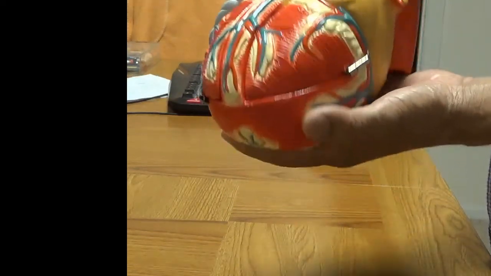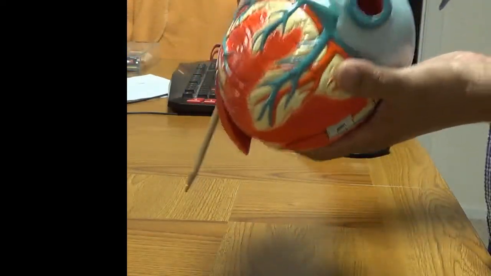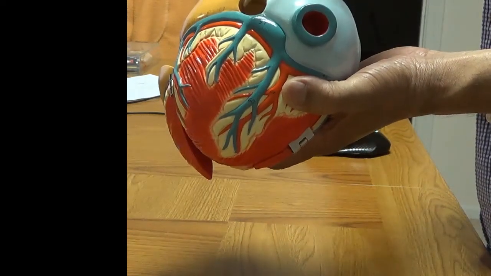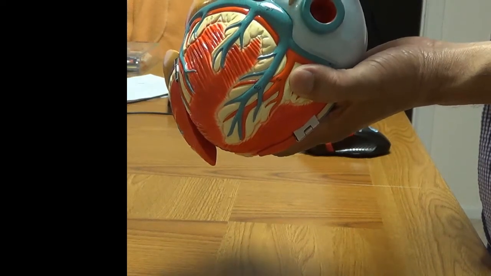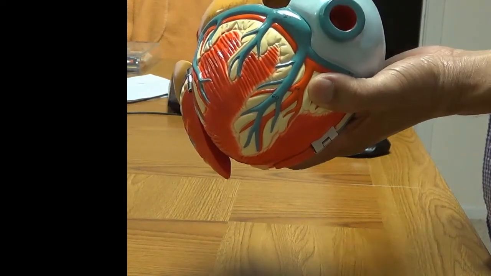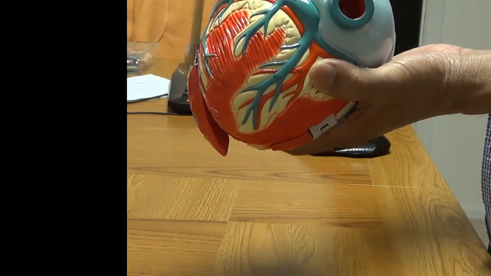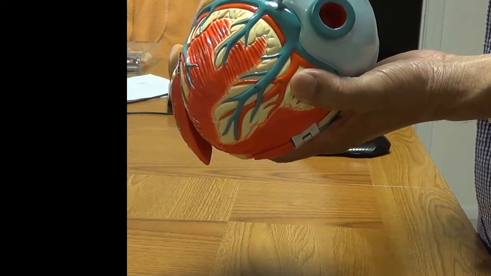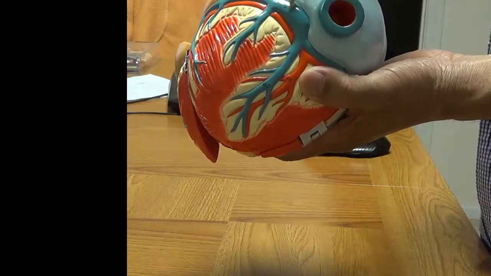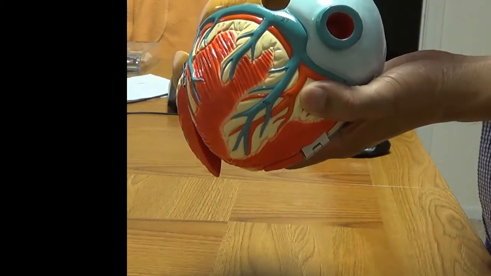Okay, and the vein in the back of the heart, this short wide vein is called the coronary sinus, and the veins from the wall of the heart bring the blood into the coronary sinus. Then the coronary sinus gives the blood into the right atrium.